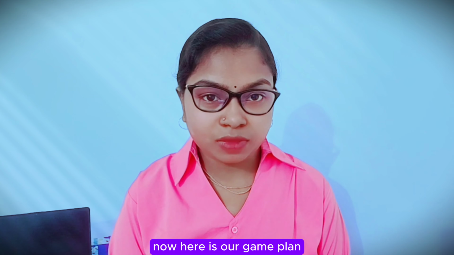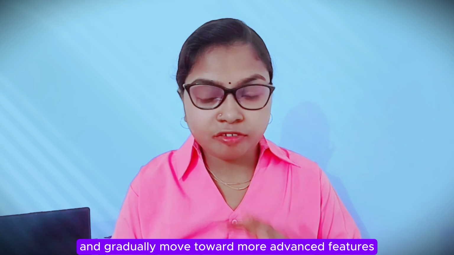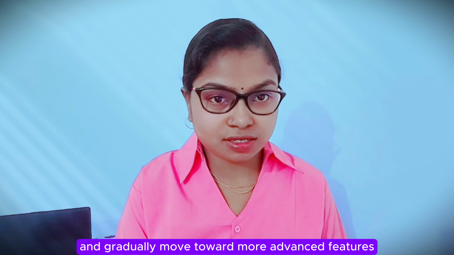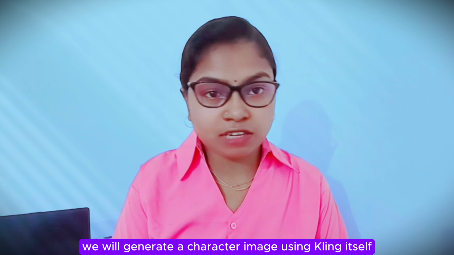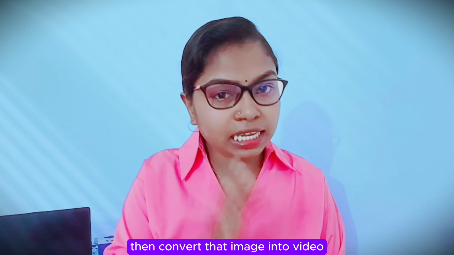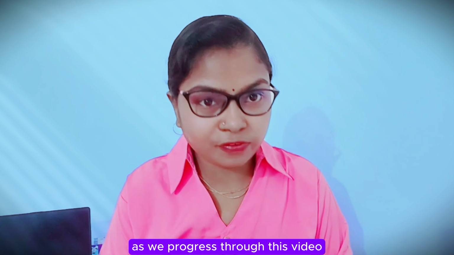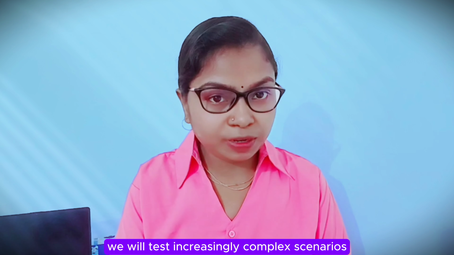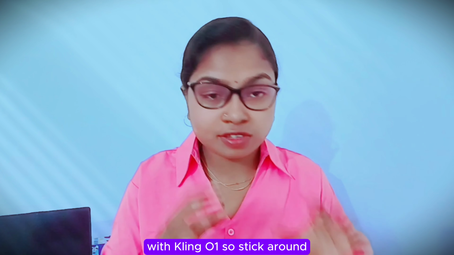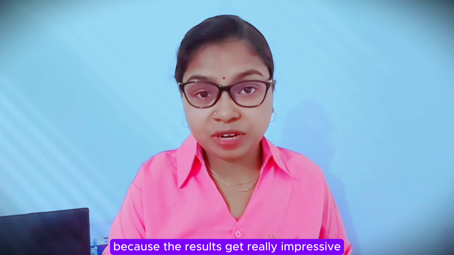Now, here is our game plan. We are going to start simple and gradually move toward more advanced features. First, we will generate a character image using Kling itself, then convert that image into video. As we progress through this video, we will test increasingly complex scenarios with Kling O1. So stick around because the results get really impressive.